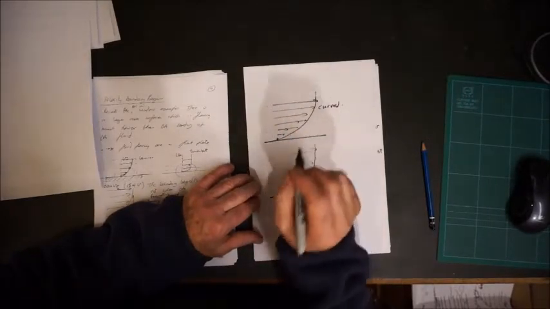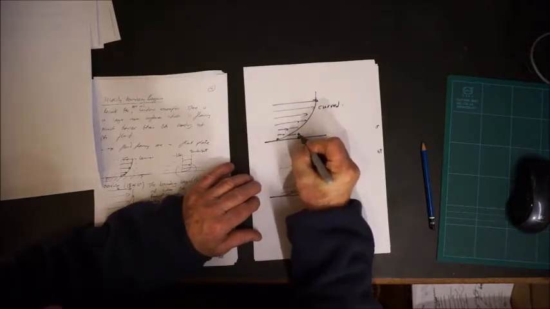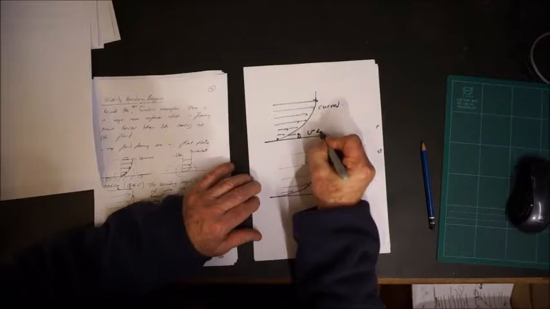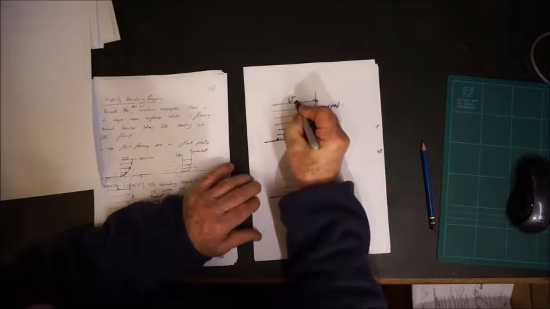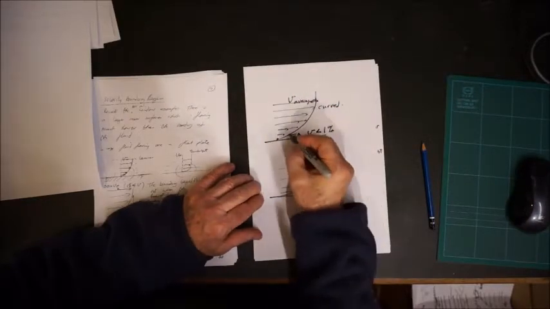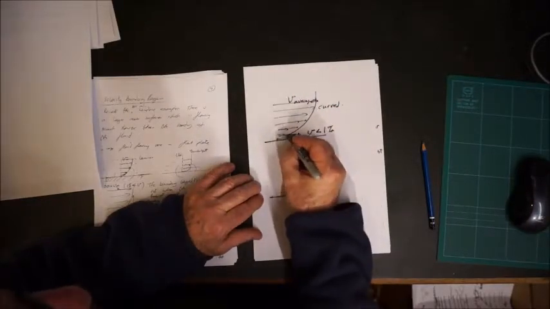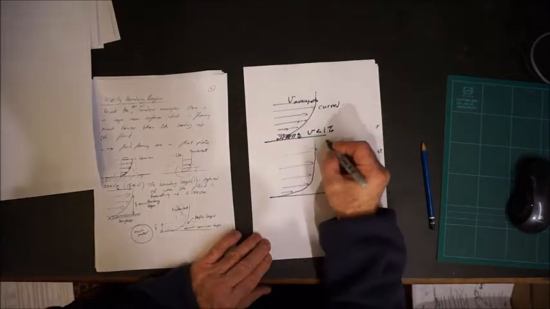We define a distance from the surface. Got our average velocity, and when we have this distance, which is less than 1% of the average velocity, we call this the boundary layer.